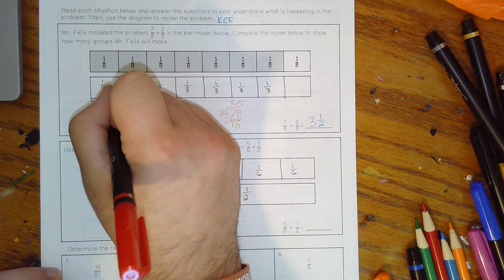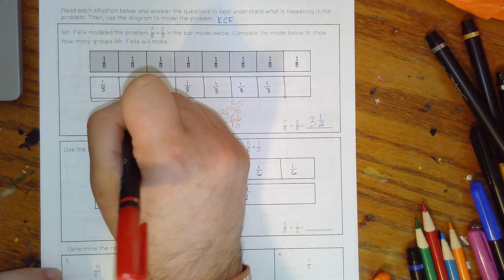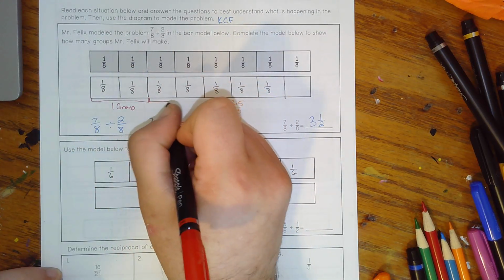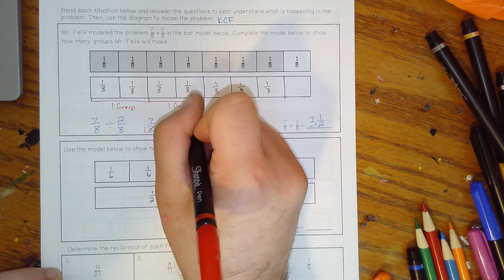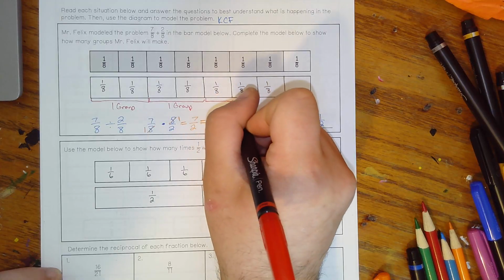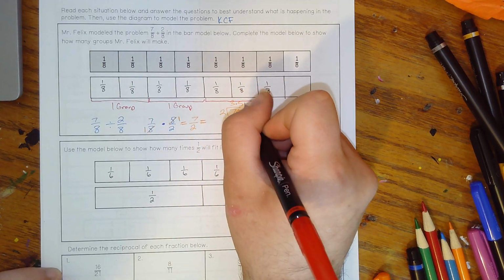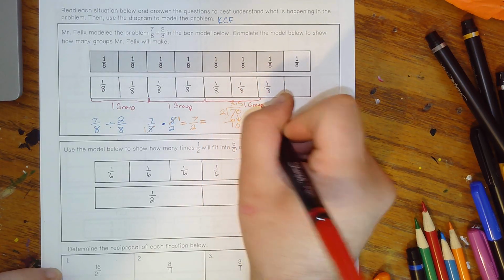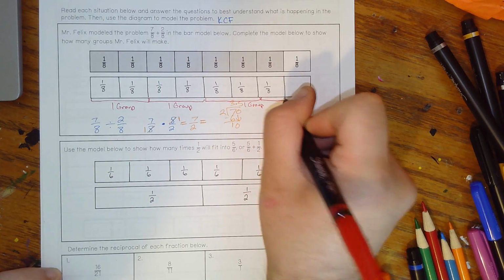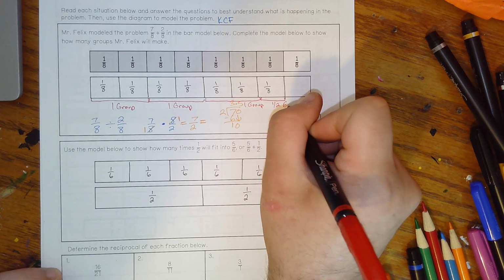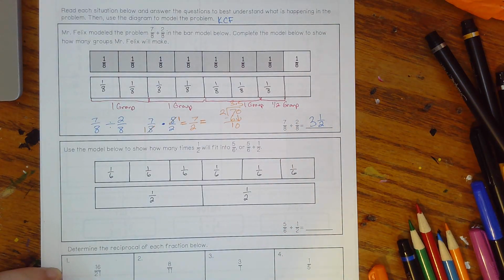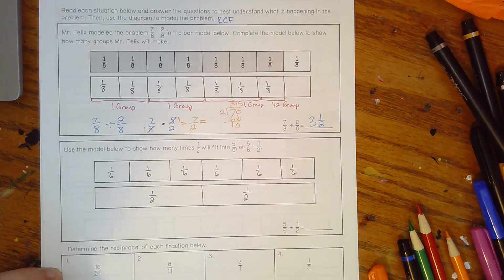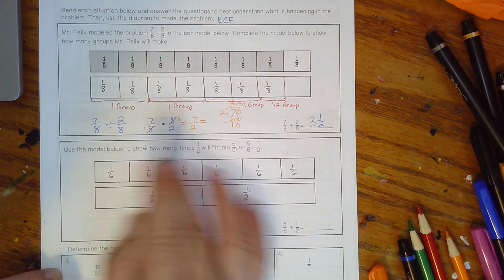So this is one group. This is my other group. And this is my third group. And this is my half group. So that should give me my 3.5 groups.